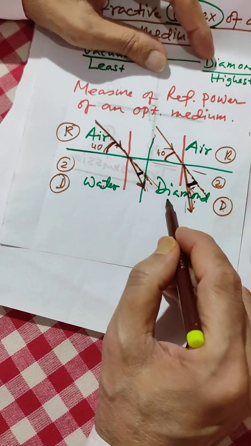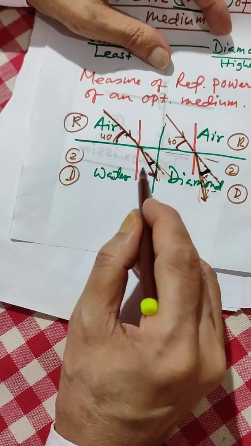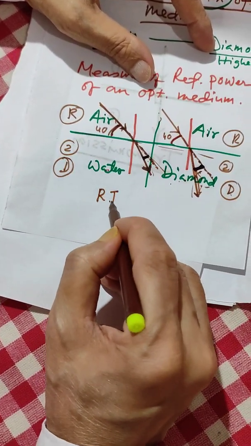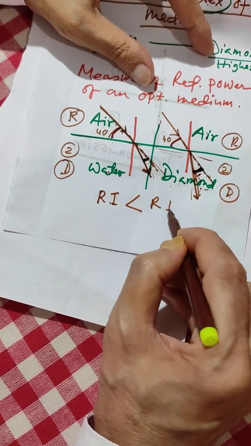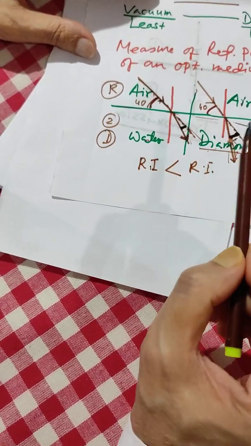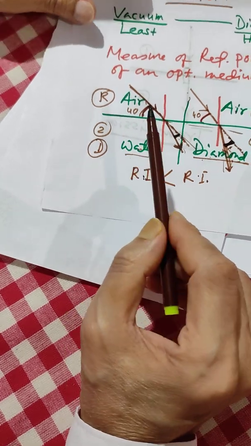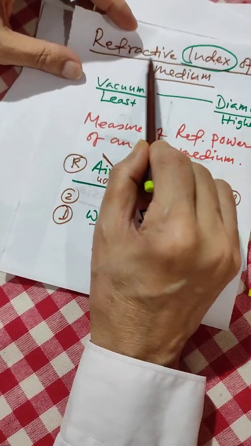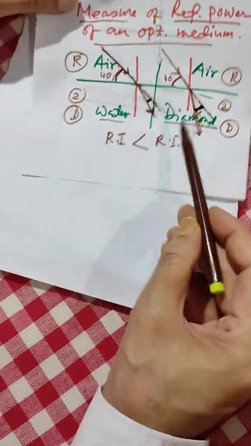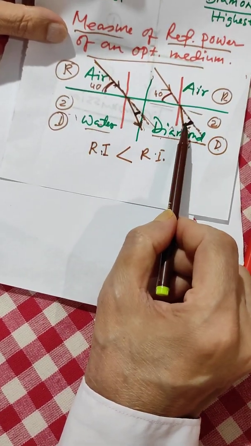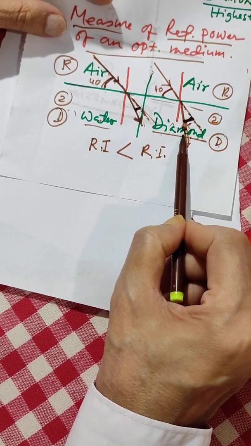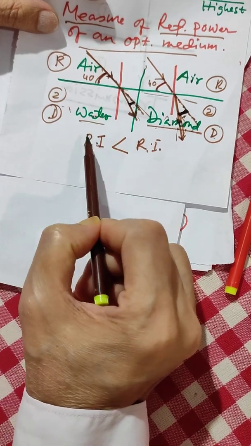Alright. So we said diamond has the greater capacity of bending light, water has a smaller capacity of bending light. So the refractive index of water is less than the refractive index of diamond. That means diamond has a greater refractive index than water. That means diamond has greater capacity to bend light than water. So that is the meaning of refractive index. Again let me say, it is a measure of the refracting power of an optical medium. In this example, diamond has the greater capacity to bend light. So the refractive index of diamond is more and the refractive index of water is less.